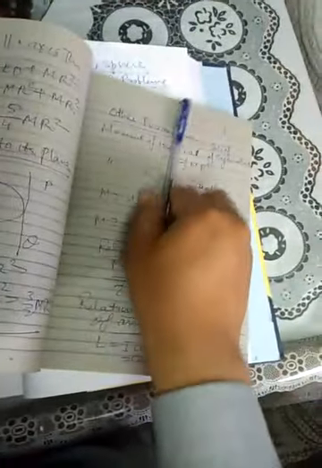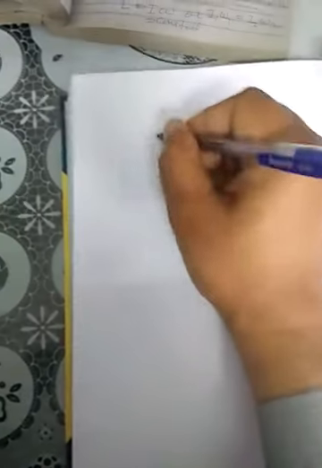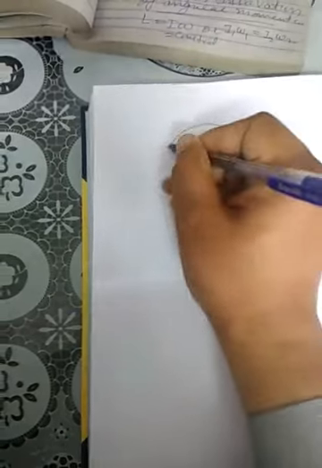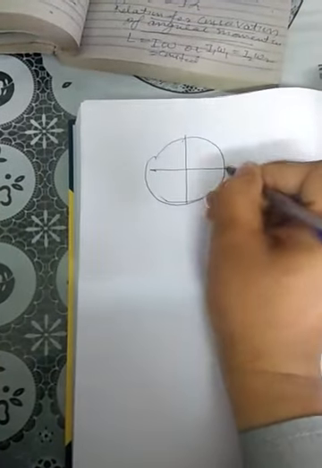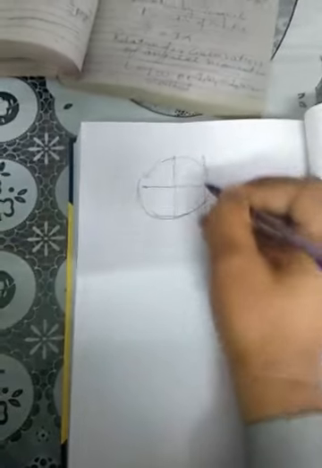Now we are going to discuss the second case, when the axis is the central axis, any of the diameters, either this or this, and the tangent is drawn along this axis. We can draw the diagram for that also. Let us say this is the diameter, and we draw the tangent along this axis.